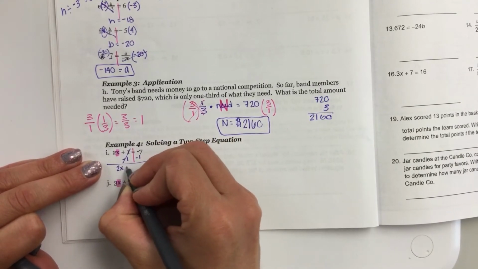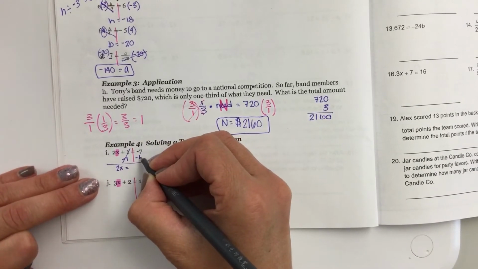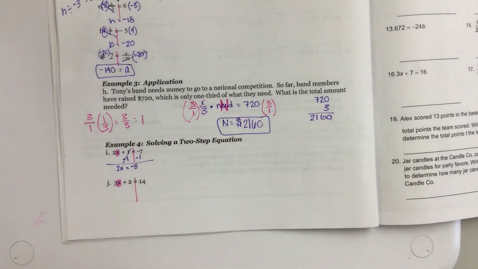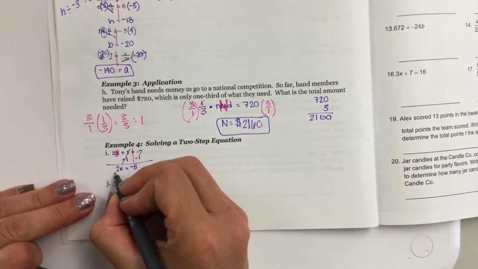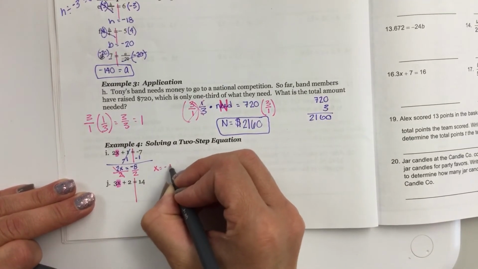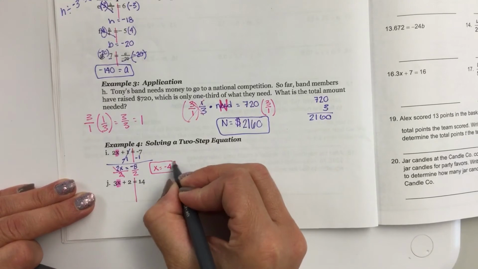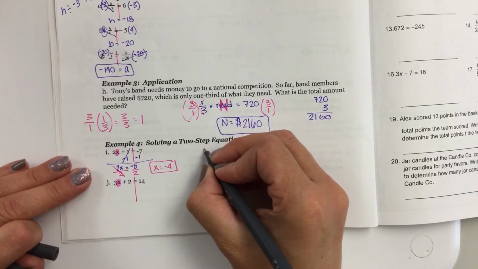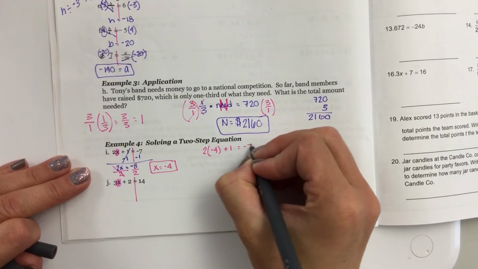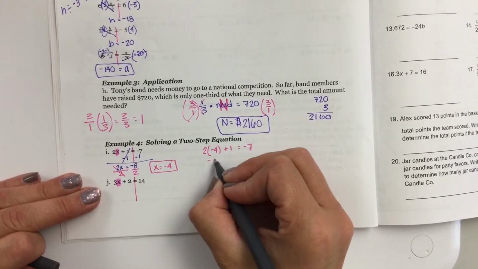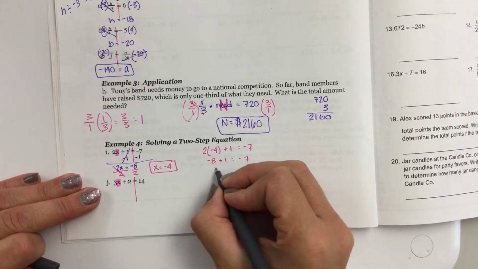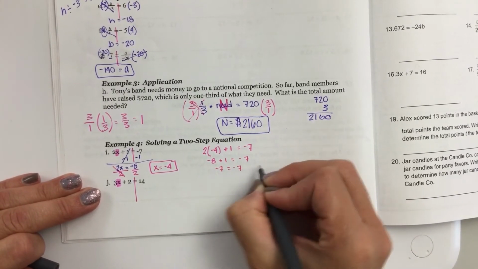So I get 2x equals -7 minus 1 is a -8. And then it's just like your division problem. So you're going to divide by 2, x equals a -4. And then to check, we could just put it back in. So 2 times -4 is -8, plus 1 equals -7. -8 plus 1 is -7. So we did it correctly.